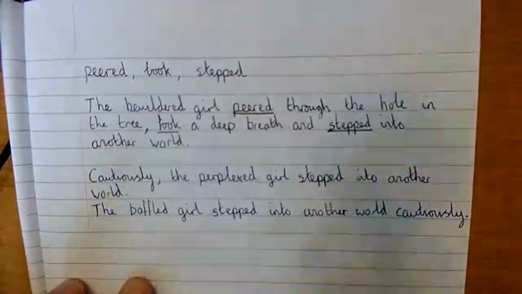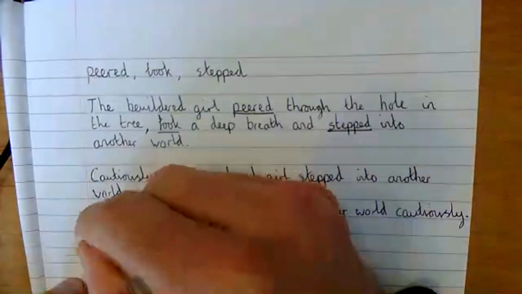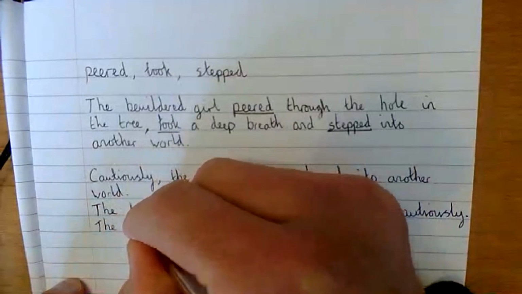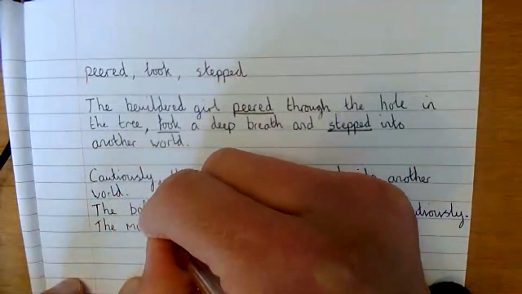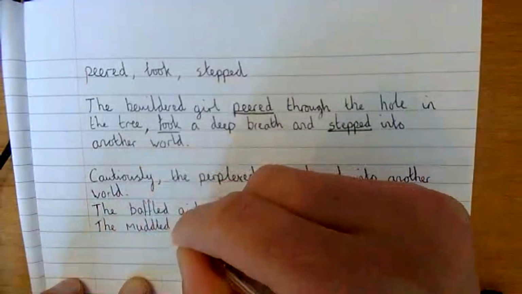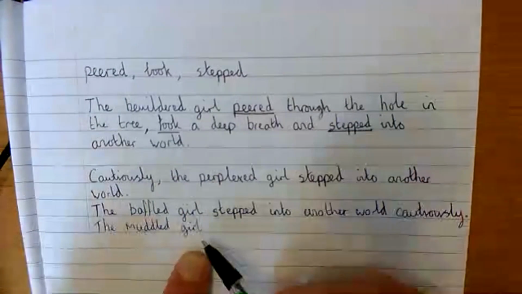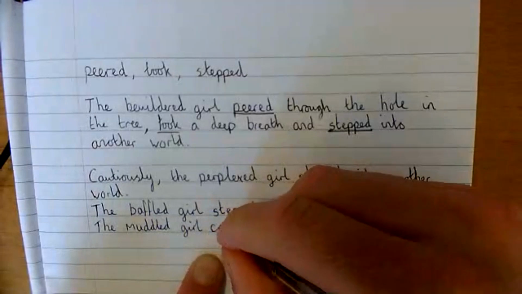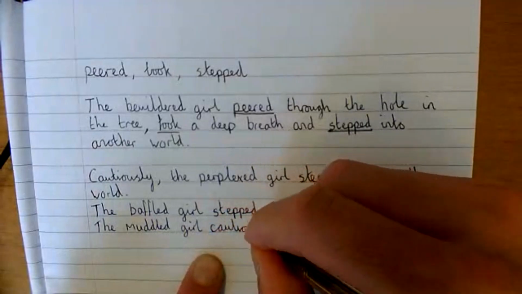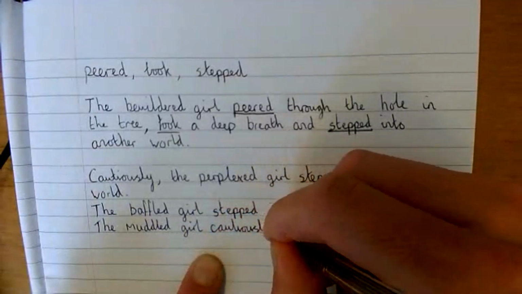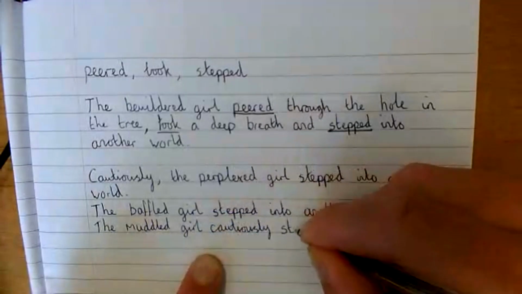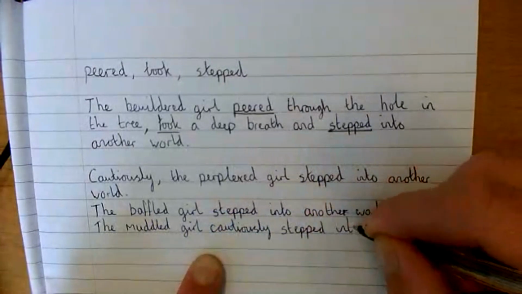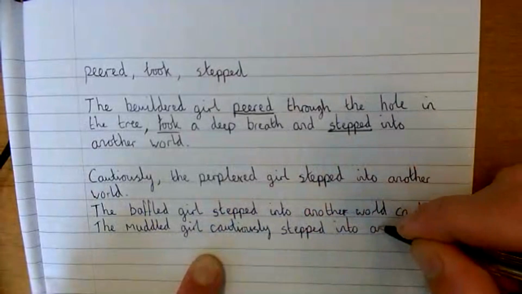I wonder if I could put it somewhere in the middle. So the muddled girl, maybe. I'm clutching at straws a bit here. Have we had it after the noun yet? No, the muddled girl cautiously stepped into another world.